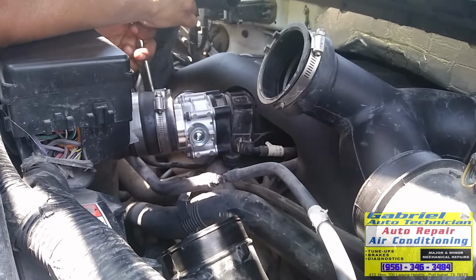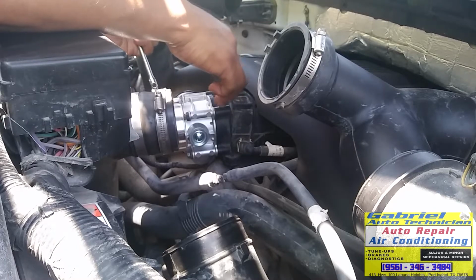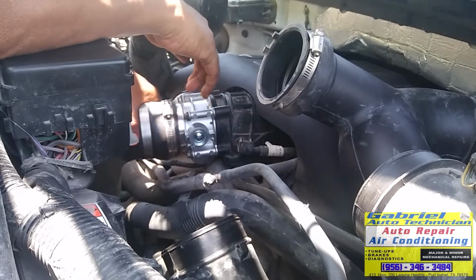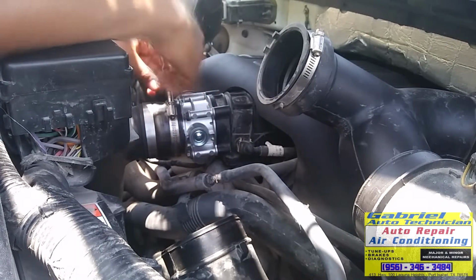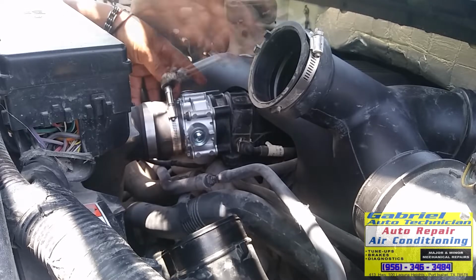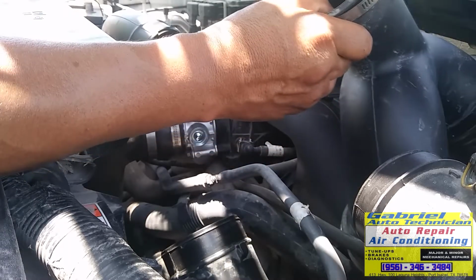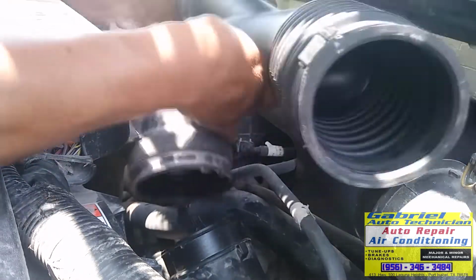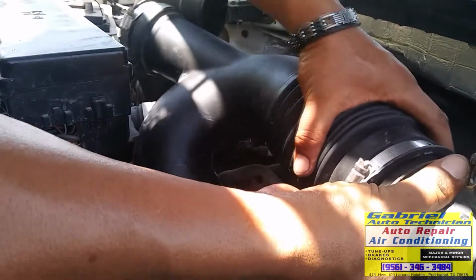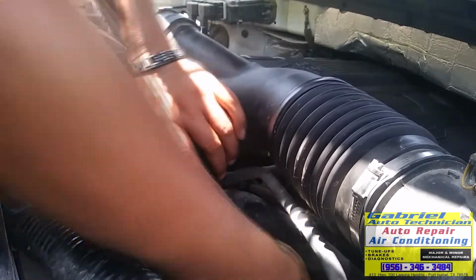Okay, not too tight because the nuts are encrusted in the plastic. See? Okay. Now let's put the other part here. Right here. Okay.